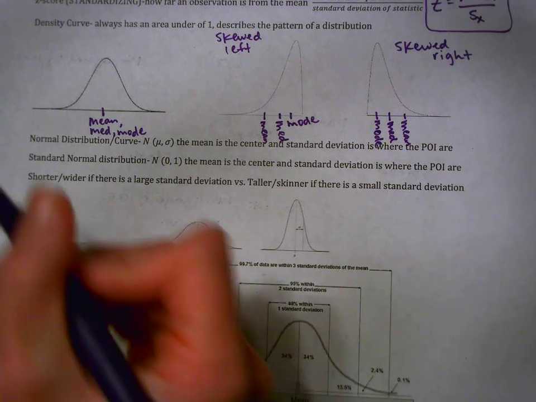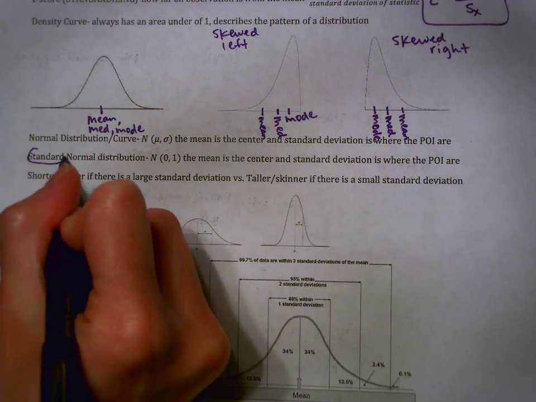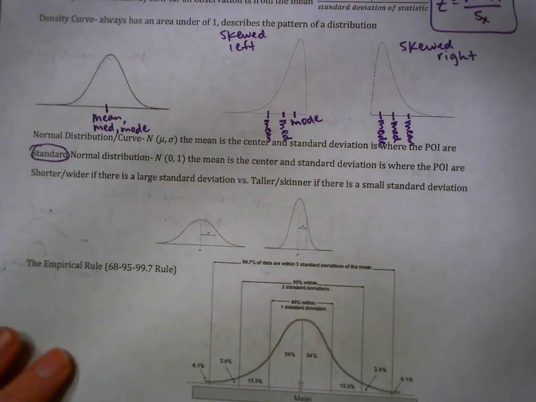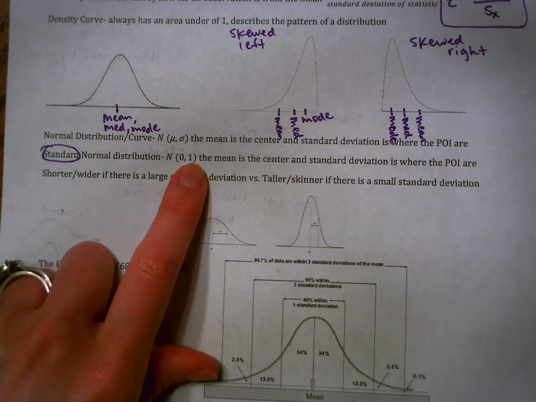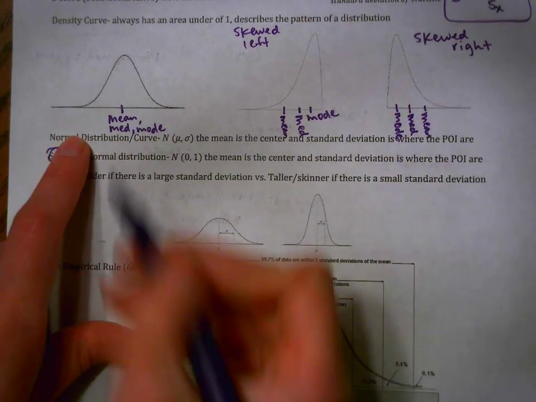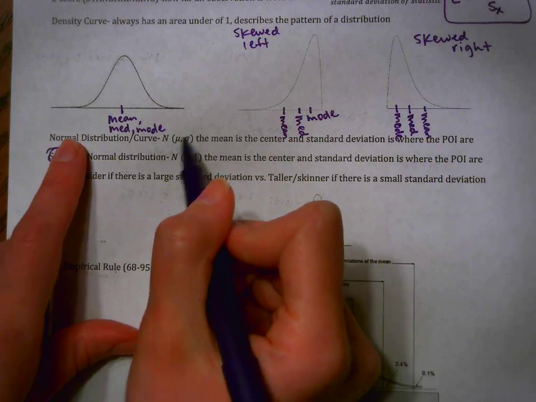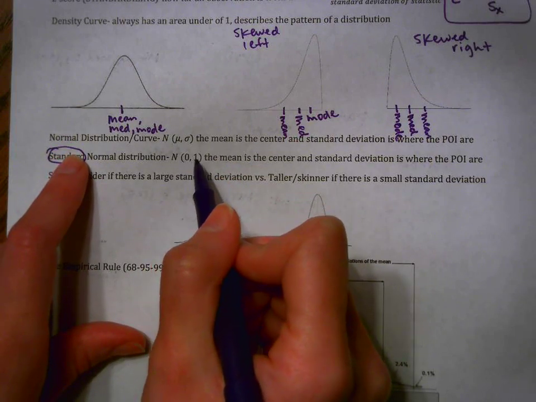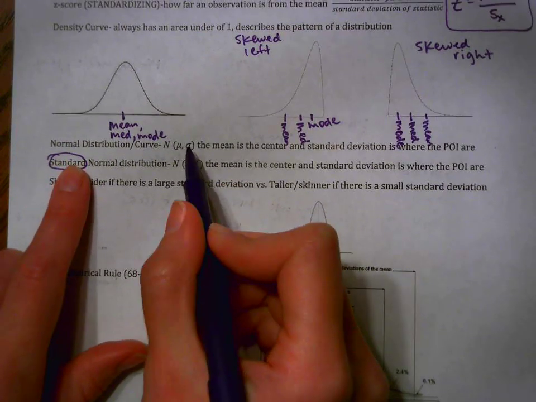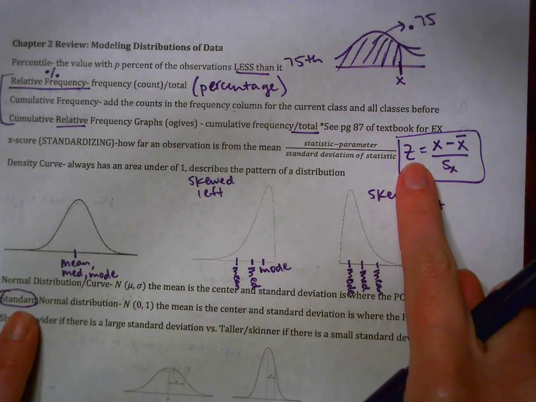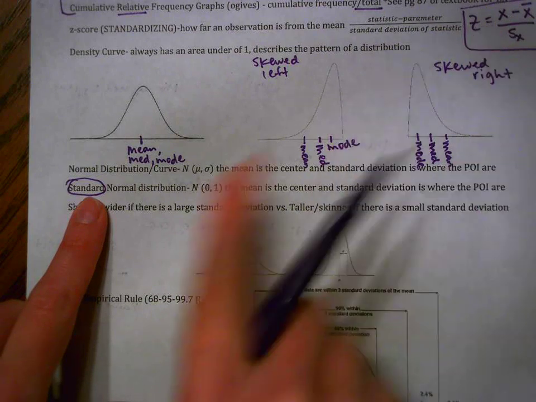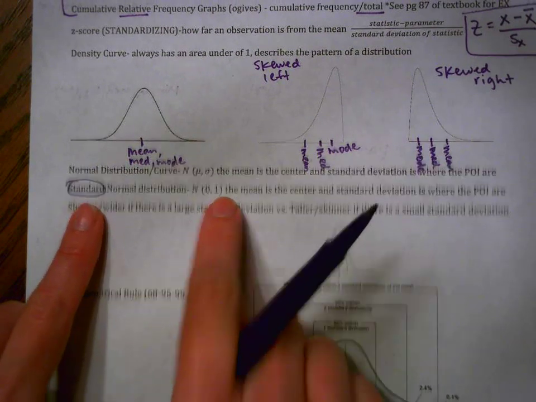And now if it says standard normal, standard means the mean has to be 0 and the standard deviation has to be 1. Normal, the mean and standard deviation can be anything. Standard, it has to be 0 and 1. It means you took all your data and converted it all to z-scores. So now the mean is going to end up being 0 and your standard deviation is going to be 1.